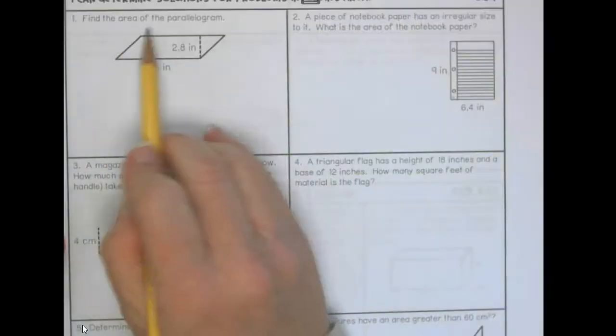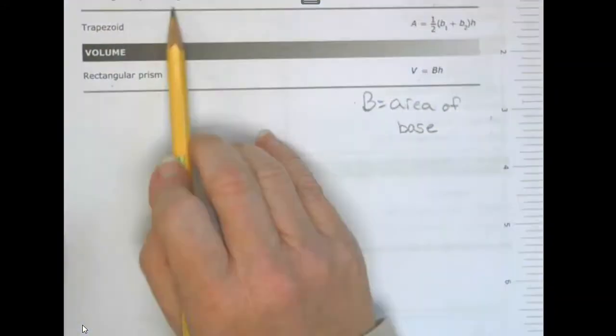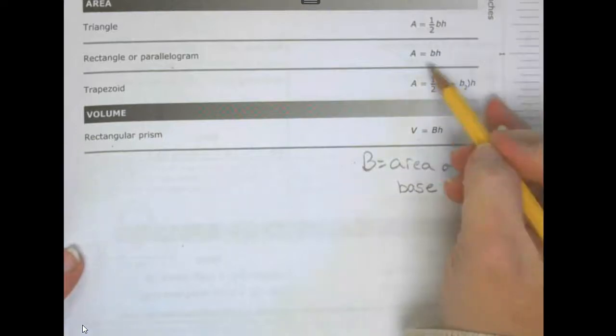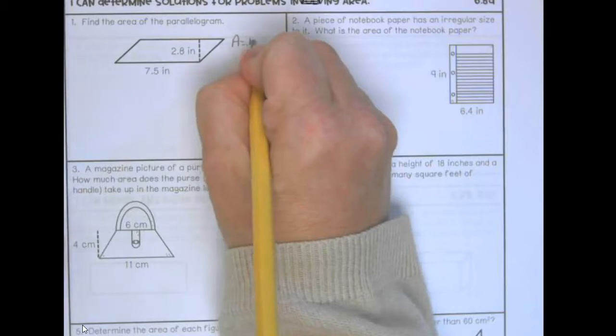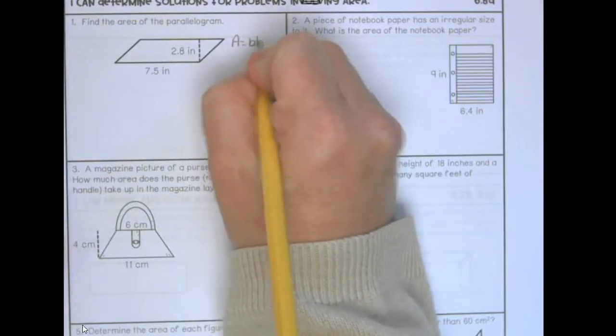Find the area of the parallelogram. If I look on my formula chart, here is the area of a parallelogram. Area equals base times height. So you need to write area equals base times height.